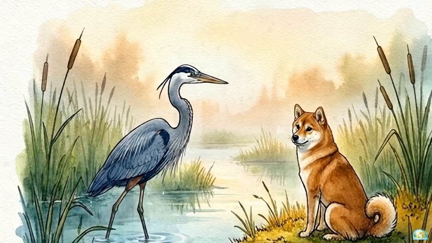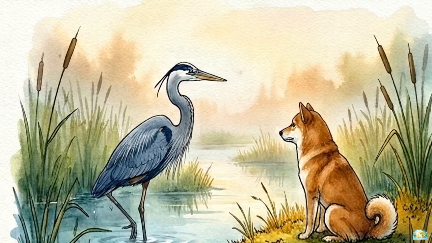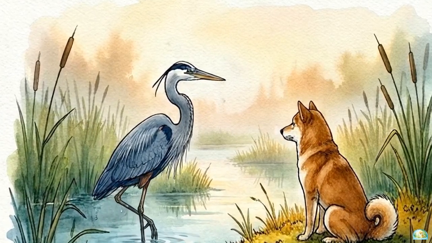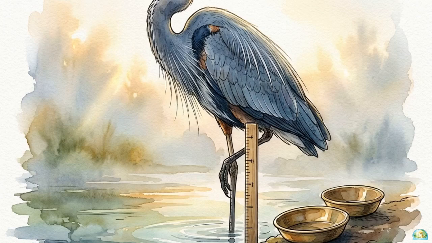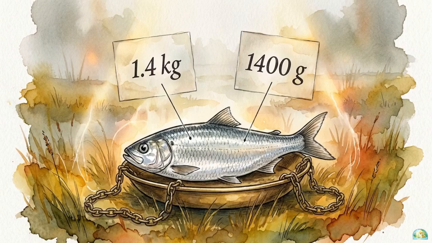Welcome to the marsh. Meet Wren, a great blue heron conducting the morning wading survey, and our guide, the wise Math Shiba. Out here in the shallows, Wren measures stretches of water and weighs her daily catch. Sometimes she needs to record a broad view of the marsh, and sometimes she needs fine detail. But the physical width of a channel or the actual weight of a fish never changes.